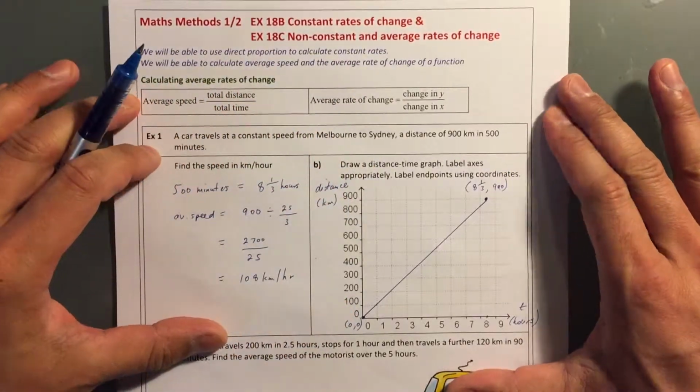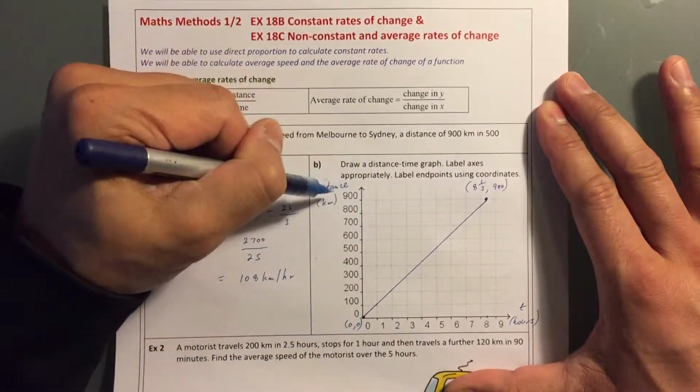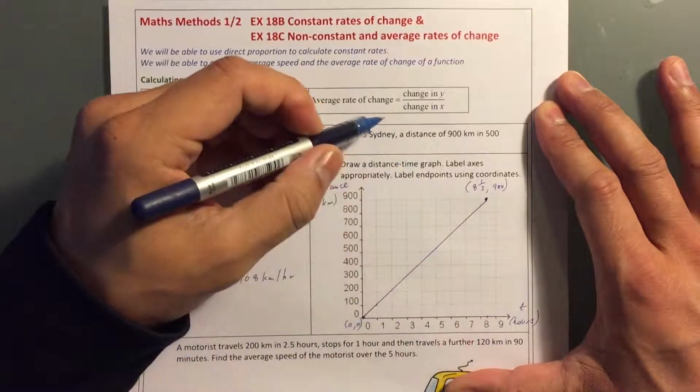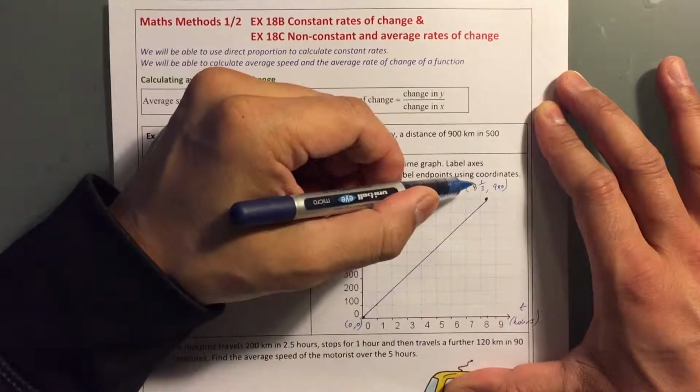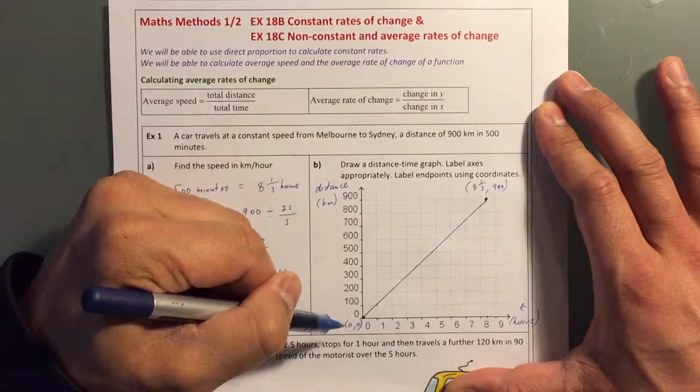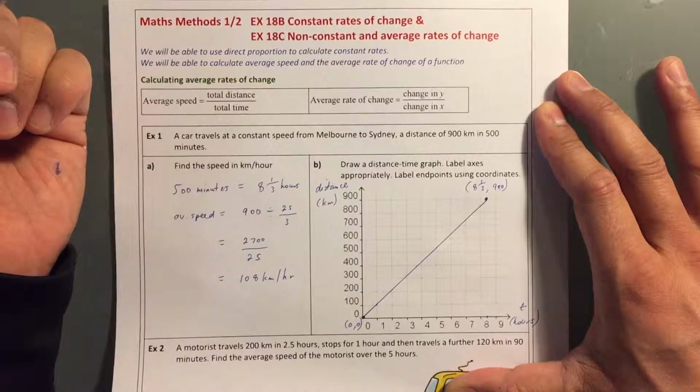And so that's the important points. I can't stress enough the labeling. Label your axes correctly. It's not always going to be X and Y. Label your endpoints correctly with coordinates. Use a ruler.